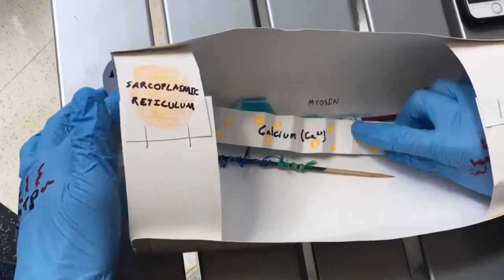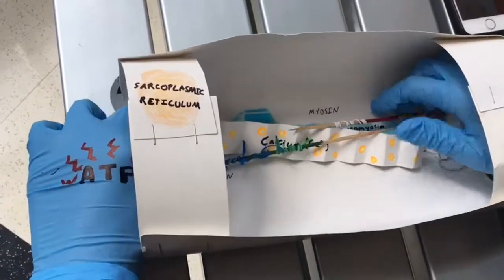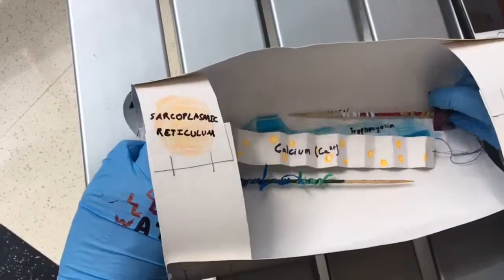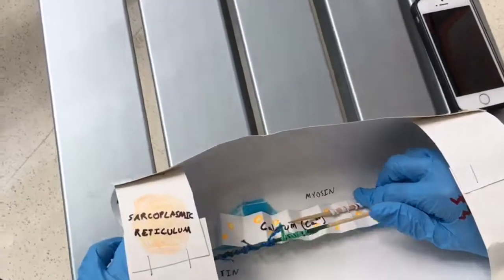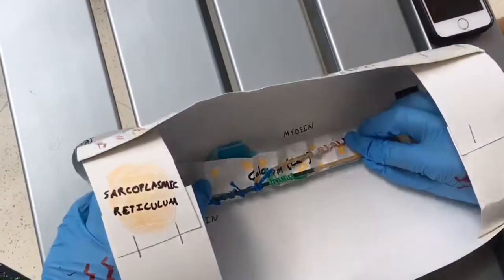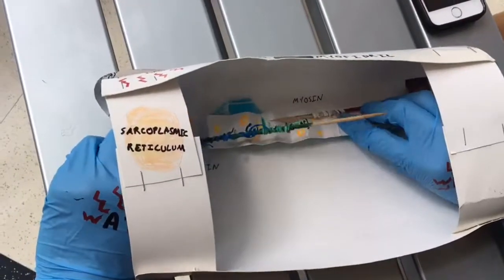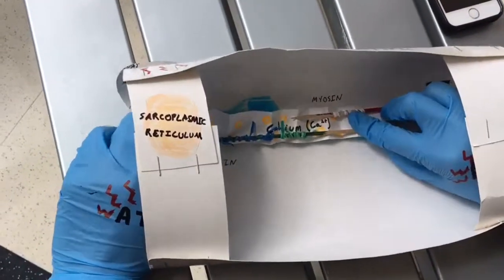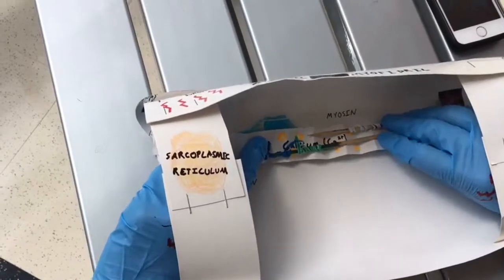Binds with the troponin here, and basically your actin and myosin will bind sort of like this, which then shows, and this right here is your muscle contracting. This is, because, as we learned in the previous units, muscles always contract. This is your muscle contracting.